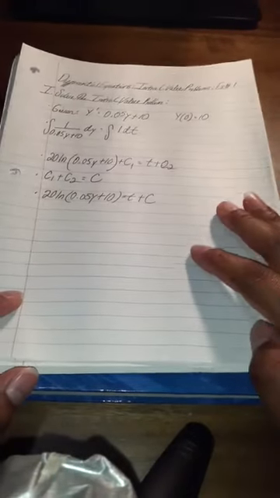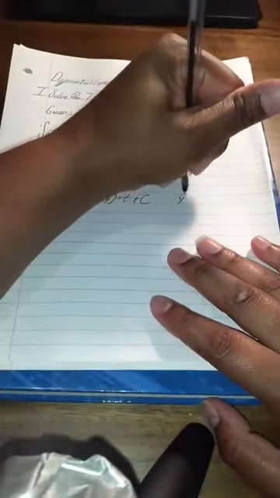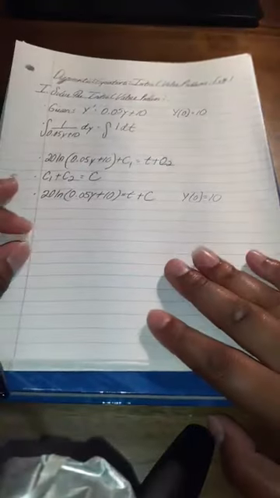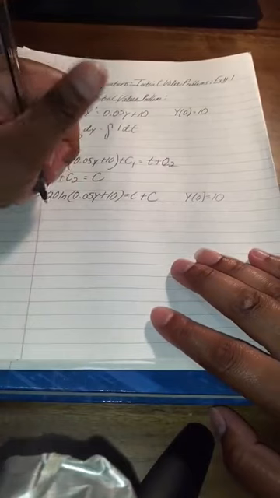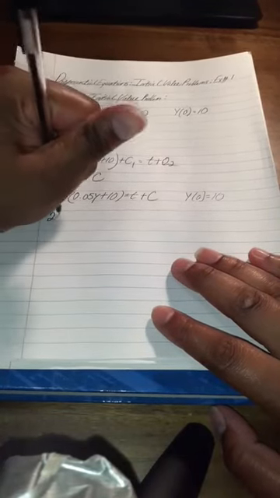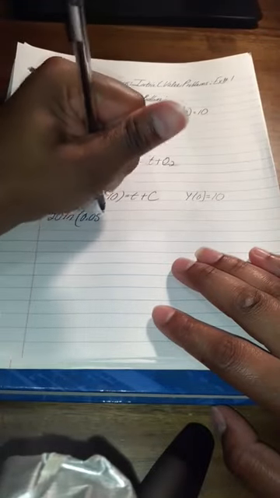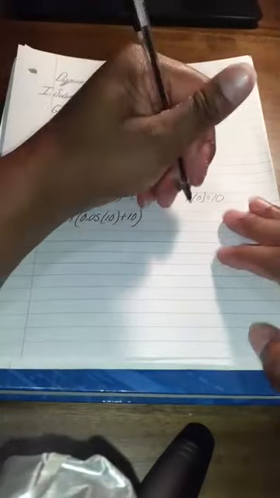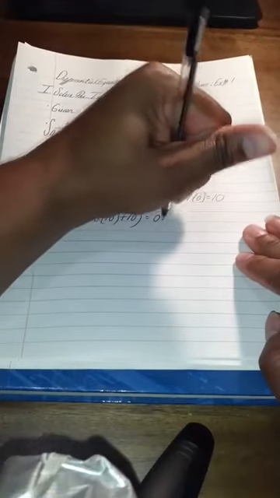Now, the initial condition, basically all that is doing for us is helping us solve for the constant. So that was y of 0 is equal to 10. So let's substitute in 0 for t and 10 for y. So we'll get 20 ln 0.05 multiplied by 10, and then plus 10, and then it'll be equal to 0 plus c.